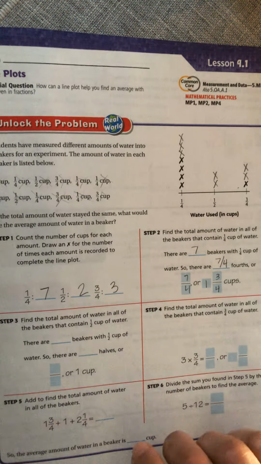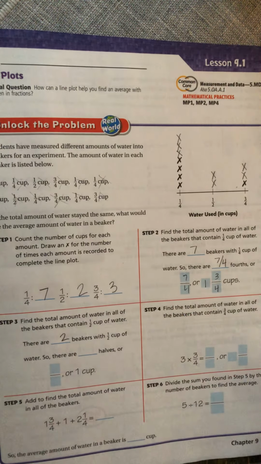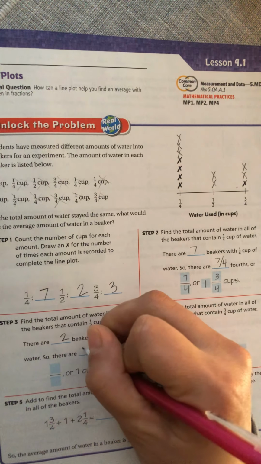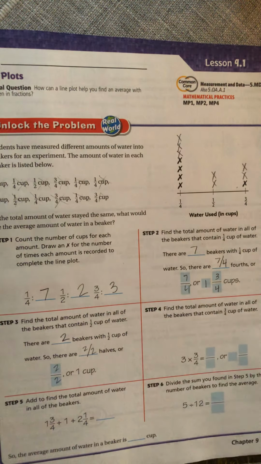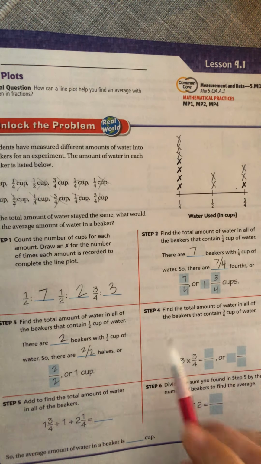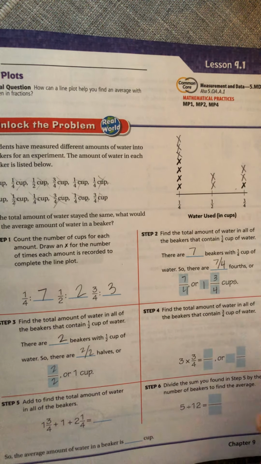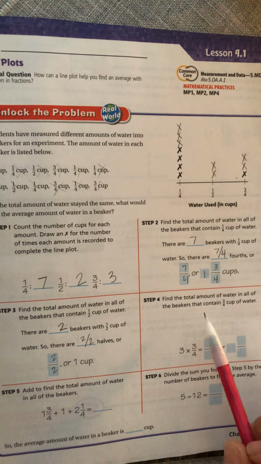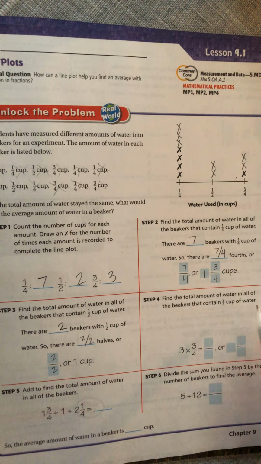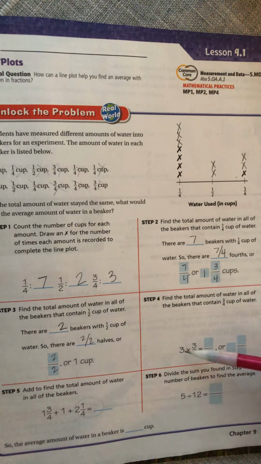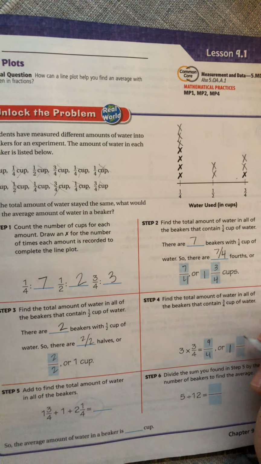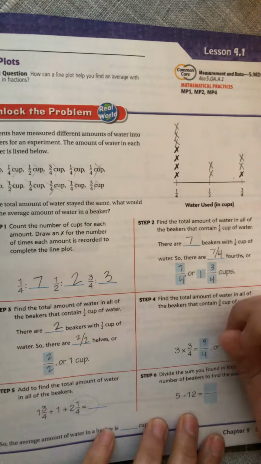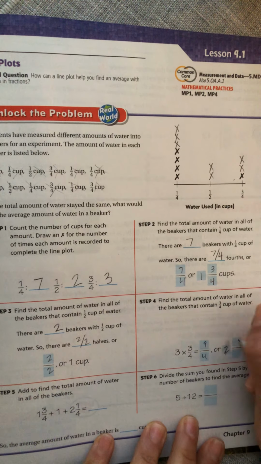There are 2 beakers with 1/2 cup water, so there are 2 halves, which is equivalent to 1 cup. Step 4, find the total amount of water in the beakers that contain 3/4 cups water. So we have 3 here, so 3 times 3/4 is 9/4, or 2 and 1/4.